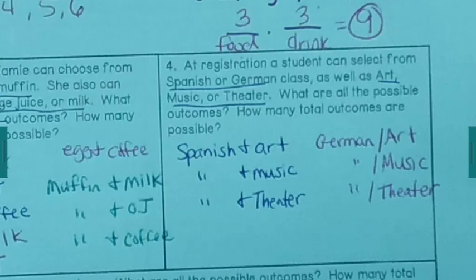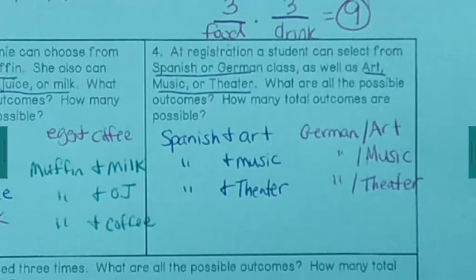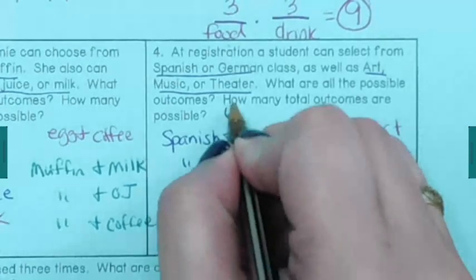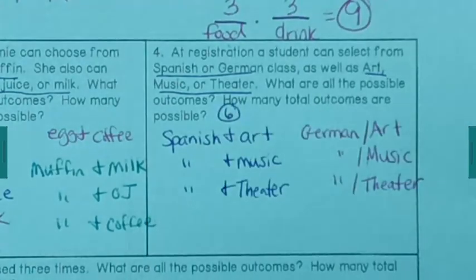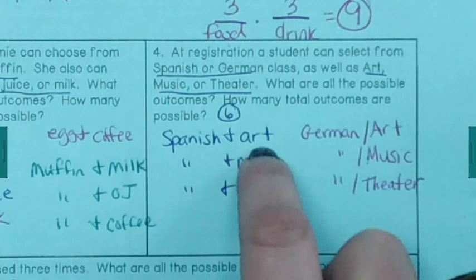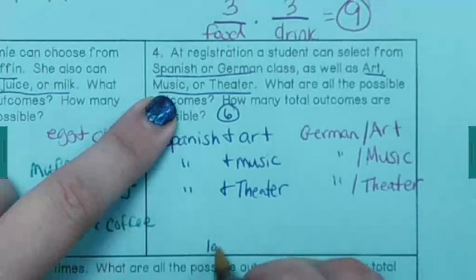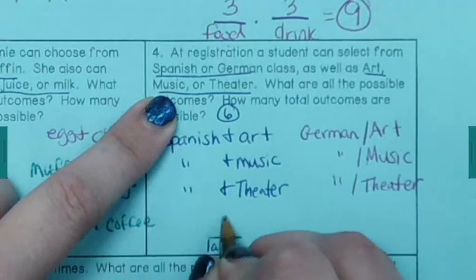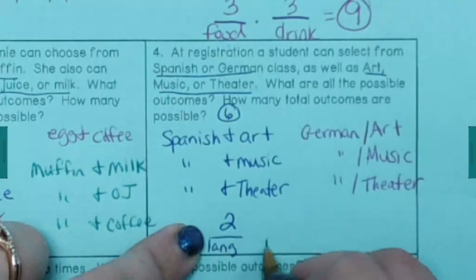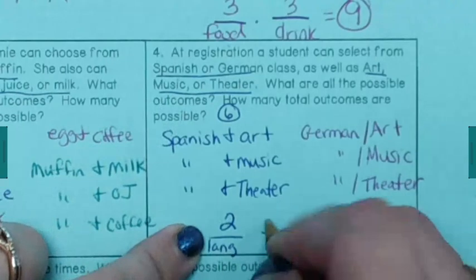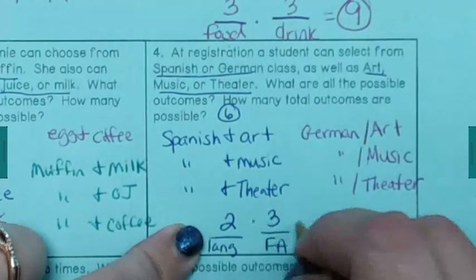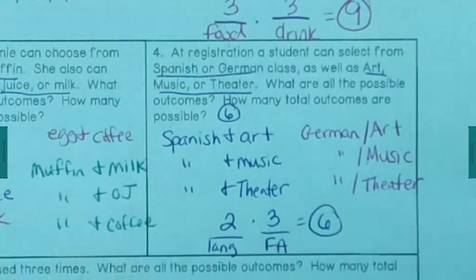So the question says, how many total outcomes are there? 6. There are 6. Again, I can just count. But if it just asked me how many and it didn't want me to list, I'm not going to count. I'm going to say, okay, for language, I have how many options? 2. For fine arts, how many options do I have? 3. 2 times 3 is 6. So that's the counting principle.